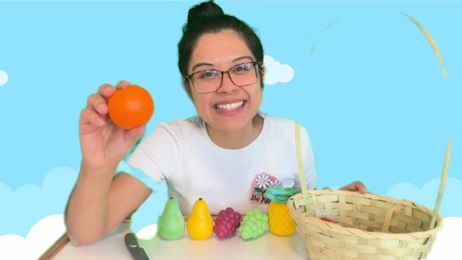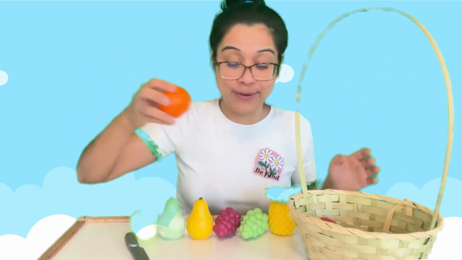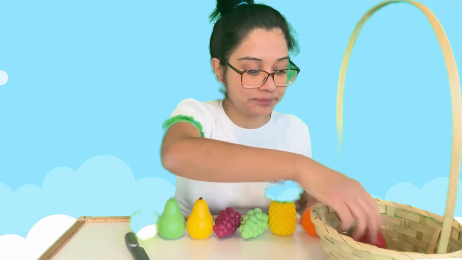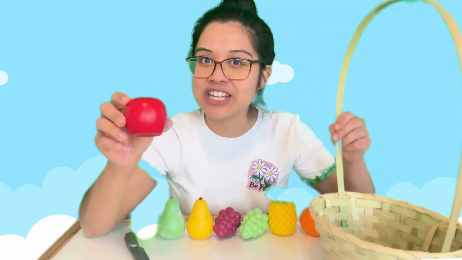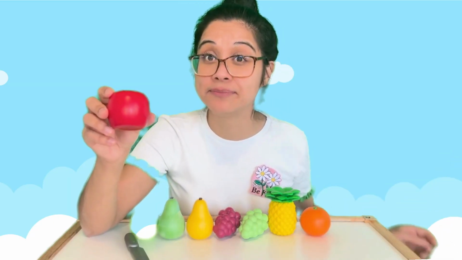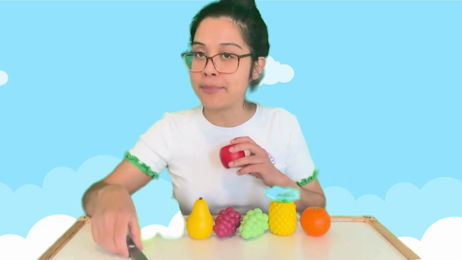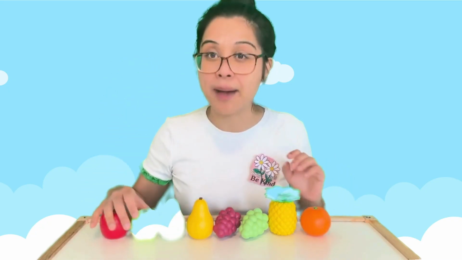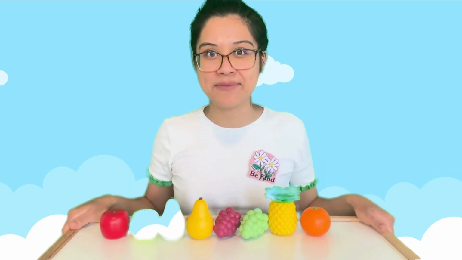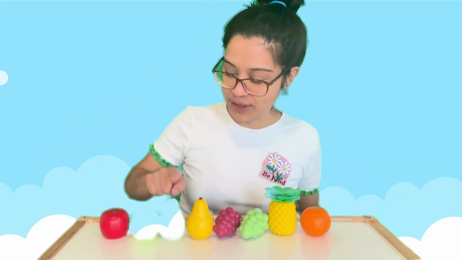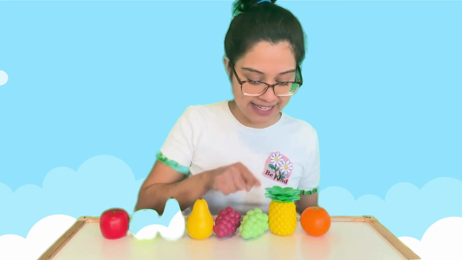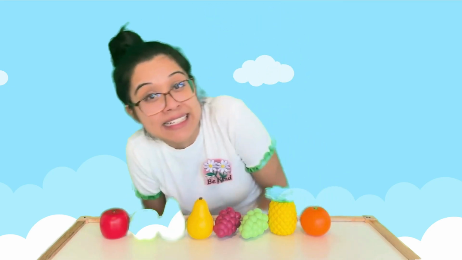Delicious. This is an orange, and it's also an orange colored orange. So silly. It's another apple. But what color is that apple? It's a red apple. Let's put this red apple beside the green apple. Let's count how many we have. 1, 2, 3, 4, 5, 6, 7, 8 fruits.